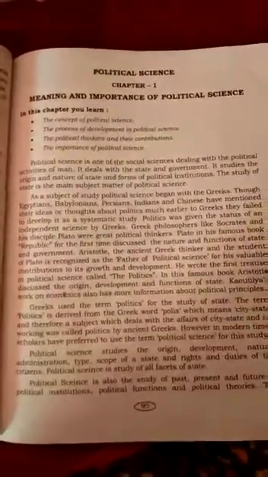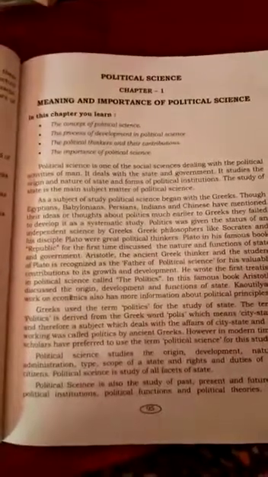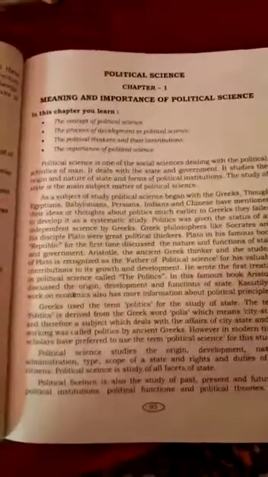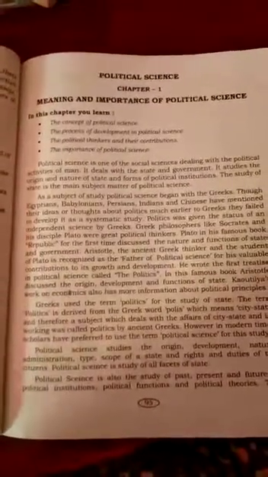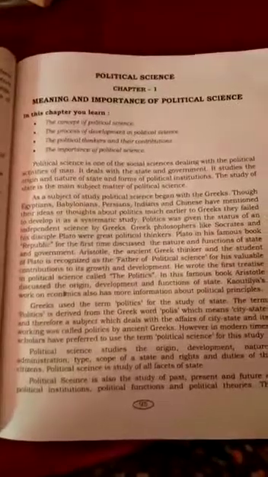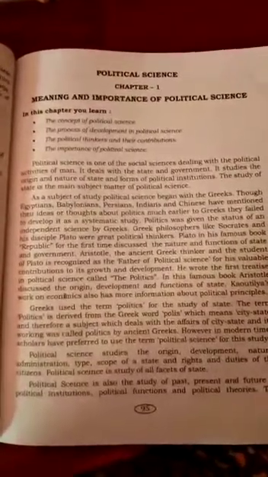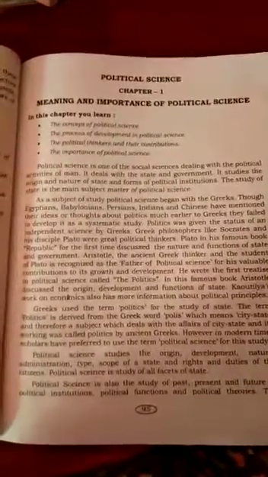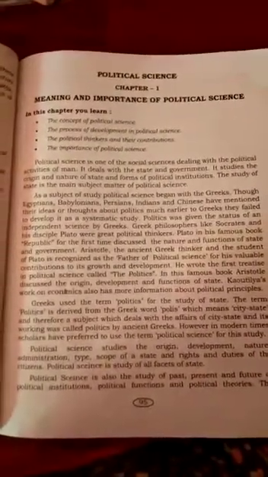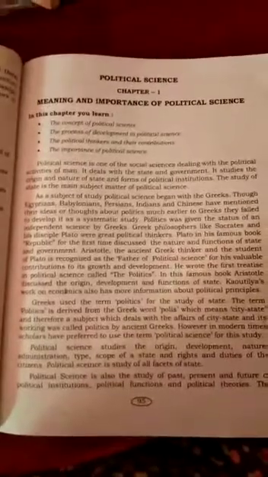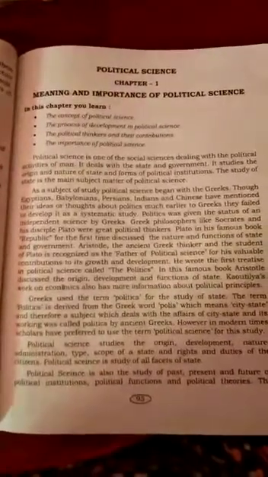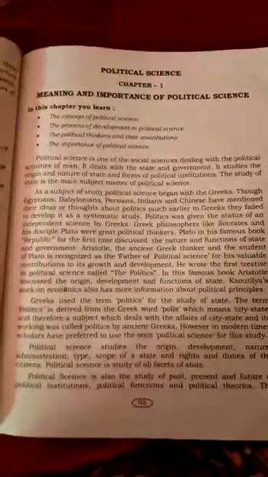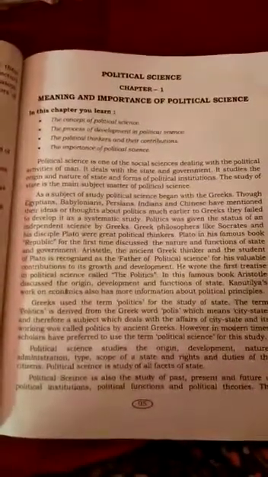So how the state works, and what are the institutions, meaning the parties. For example, we have the Congress party, BJP party, right? So there are many political parties, and they are considered under institutions. The study of the state is the main subject matter of political science. How the state's government is going on is the main content in political science.